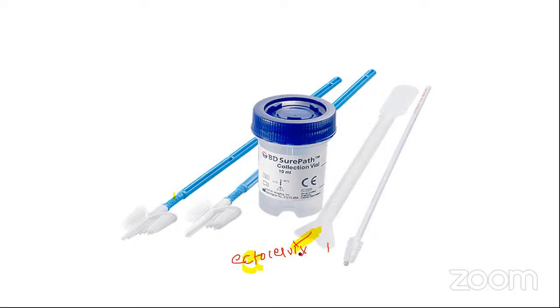The next one which you have is the cytobrush. The cytobrush will take the smear from the endocervix. So this Ayre's spatula and cytobrush are used for pap smear.